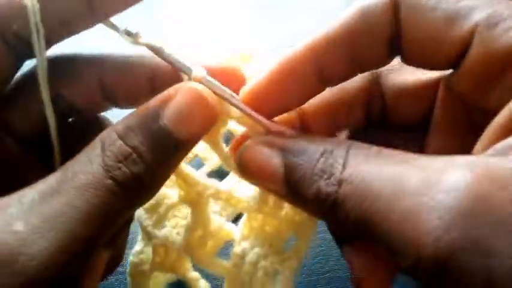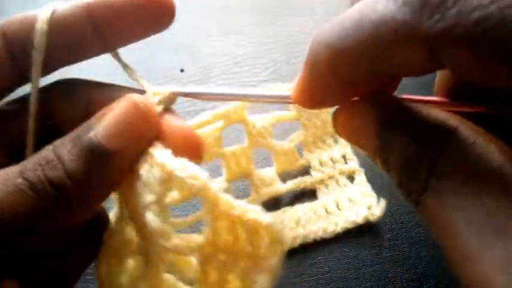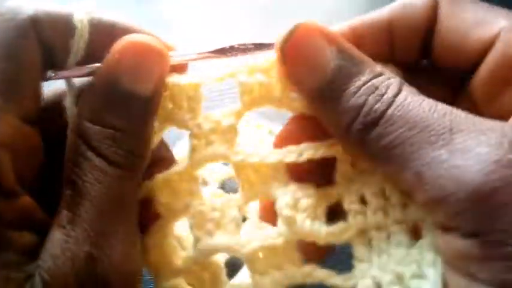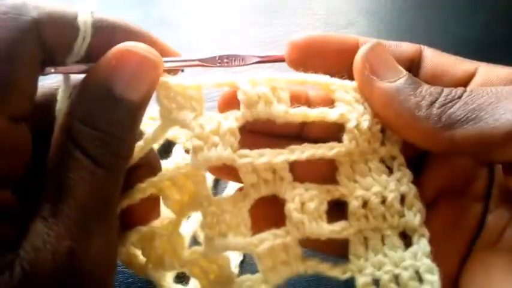So I chain 3, 1, 2, 3, insert here, triple crochet, triple crochet, you see.